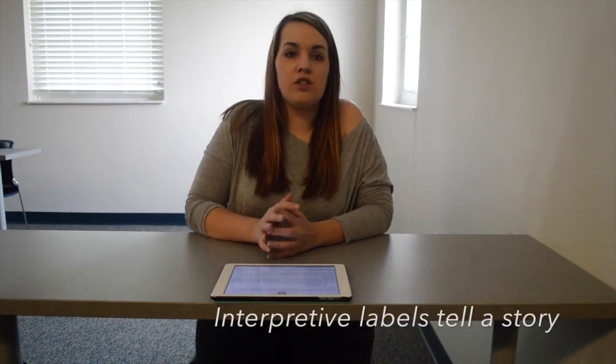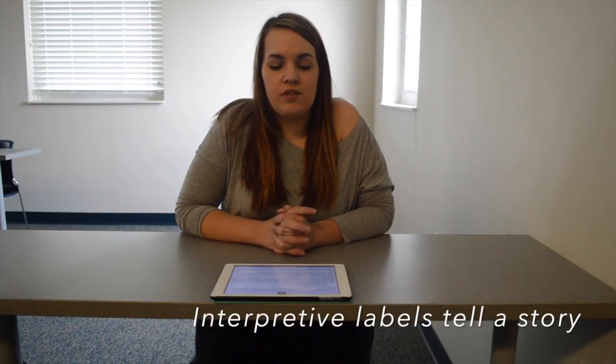Curators must strive to create an interpretive label. Interpretive labels tell a story. They are narratives and not just the facts. Interpretive labels address visitors' unspoken concerns. For example, what is in it for me? Why should I care? How will knowing this information improve my life?